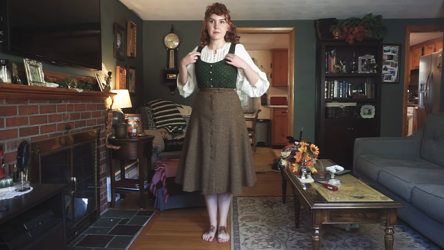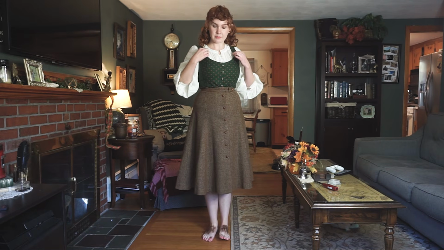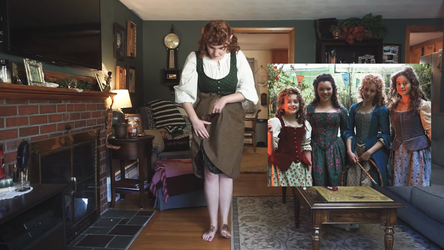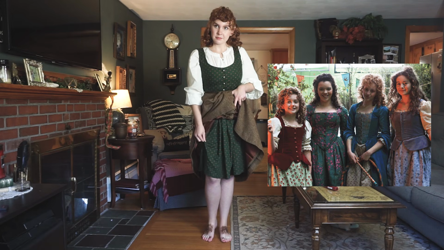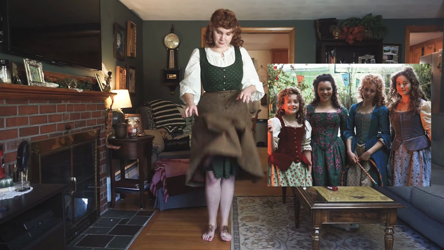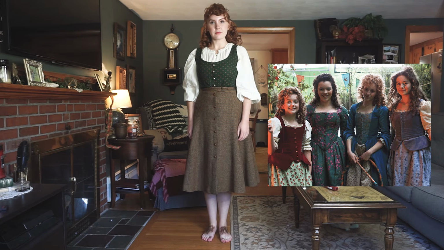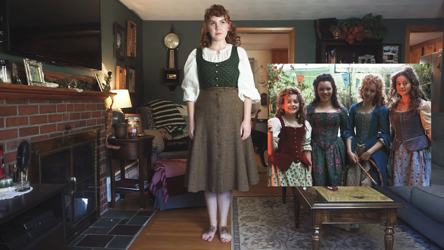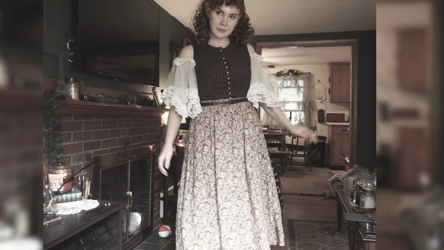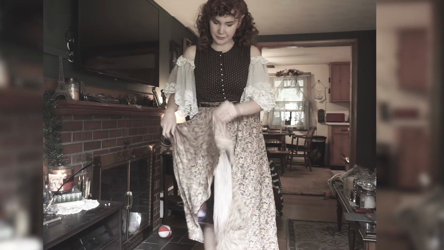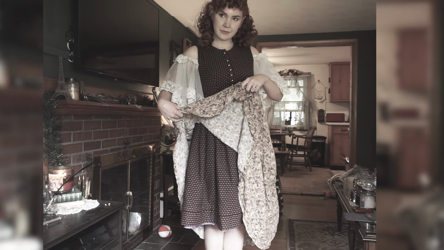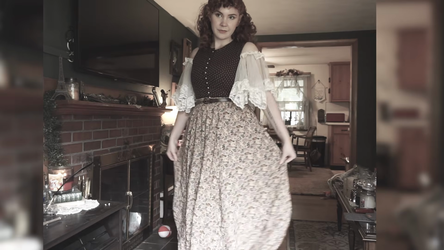Another option you can use is a dirndl. If you look at some of the background hobbits, specifically in the Hobbit movies, you'll see a lot of them are wearing very similar dirndl styles. And what I do is I just wear my dirndl and then throw a skirt on top of it. You don't have to do this, you could also just wear the dirndl as it is, but the skirt part isn't long enough for me, so I just throw a skirt on top of it.